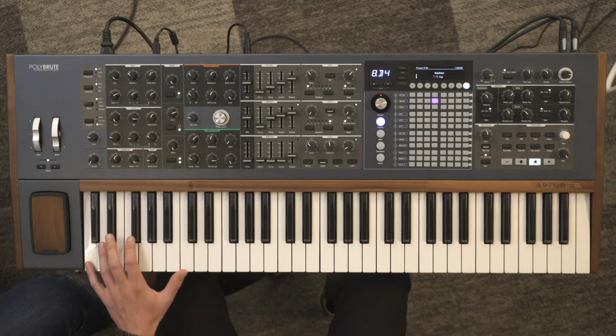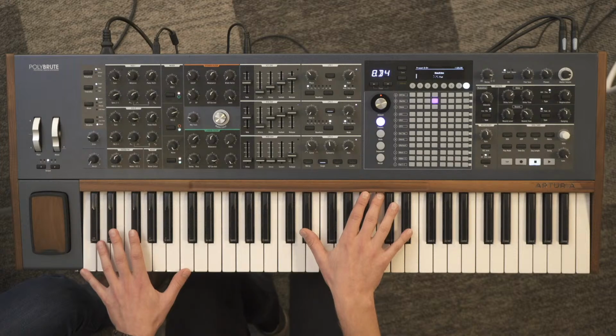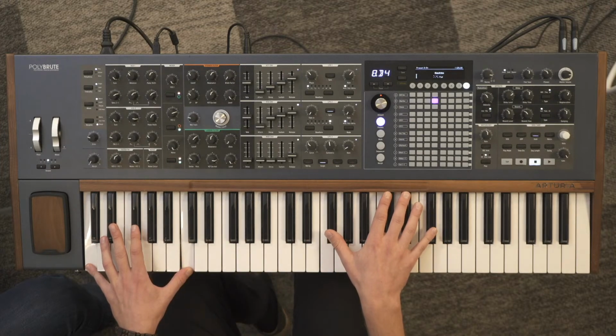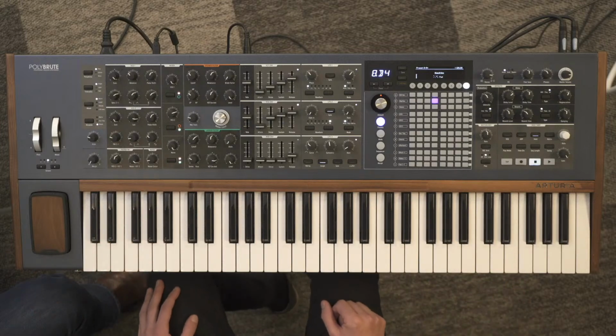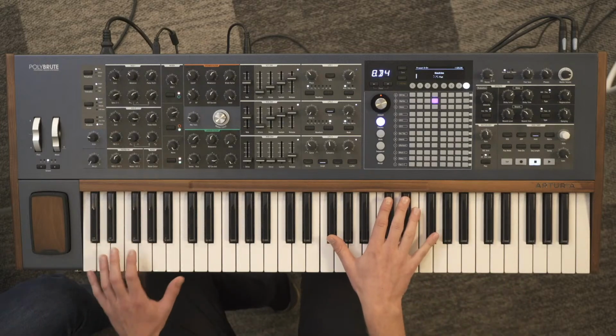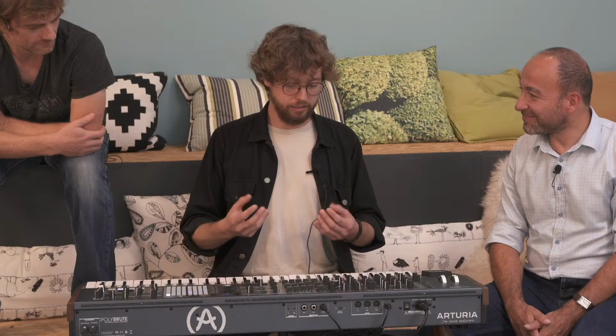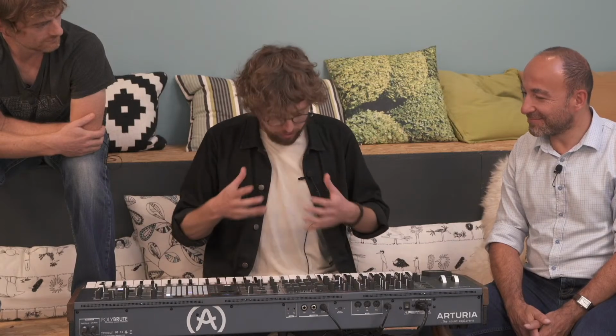Okay, so now let's play something more. Well, actually, something I love about this feature is that it creates some very human movement.